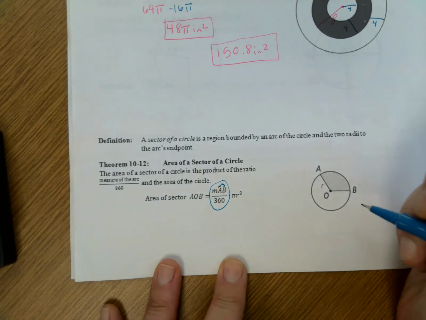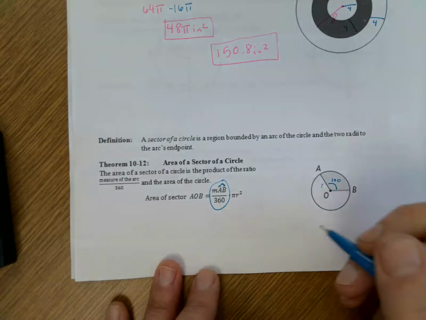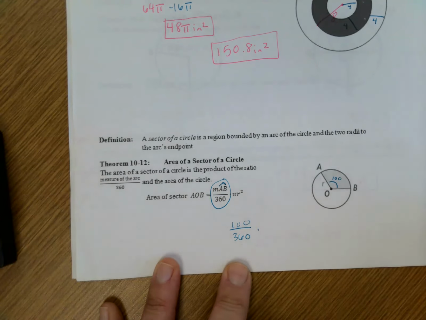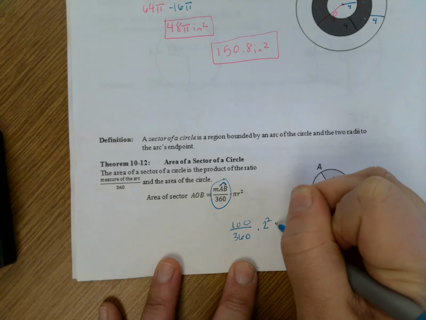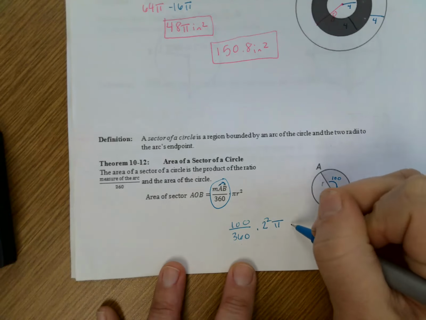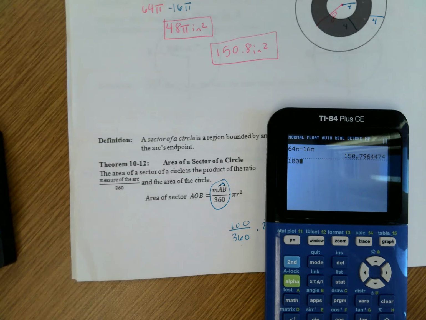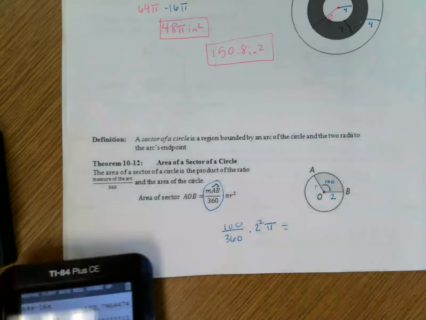So let's say this was equal to 100. If I wanted to find the area of that, I would do 100 over 360 times, if my radius here was 2, radius squared times pi. You can keep this in pi units. In my calculator, I would go 100 divided by 360 times 2 squared, which is 4, and change that into a fraction: 10/9 pi.